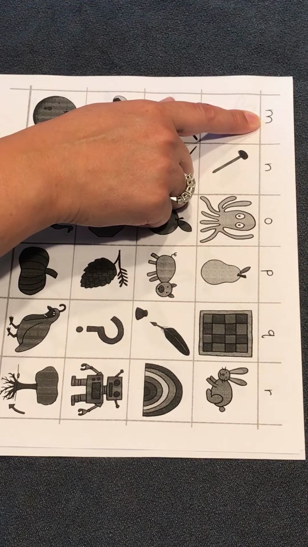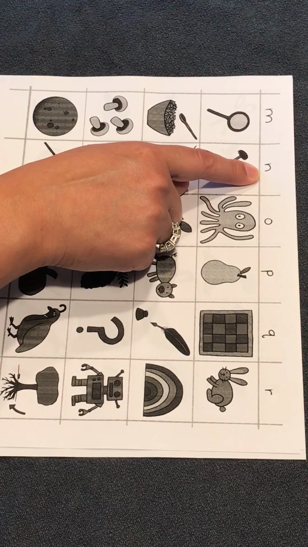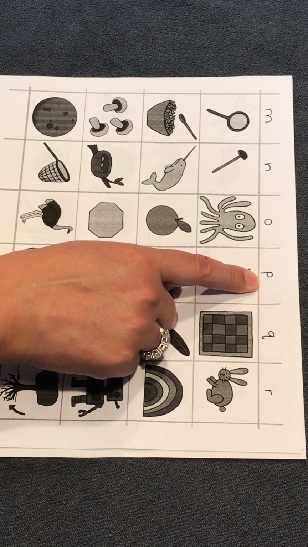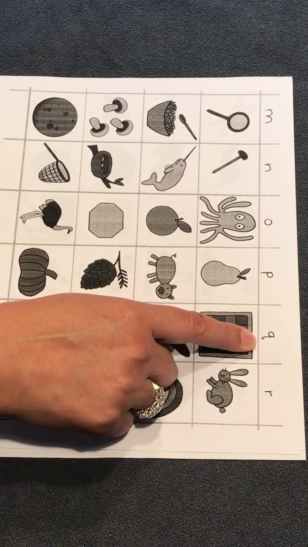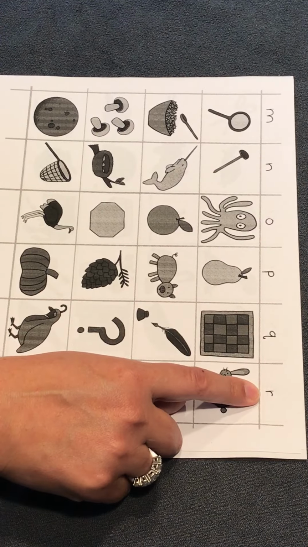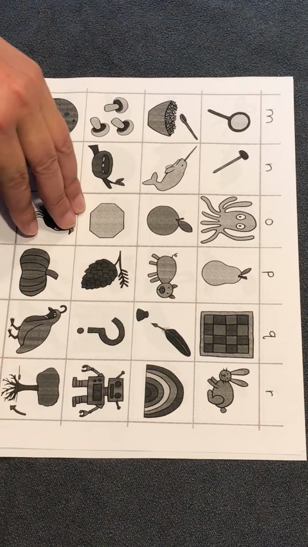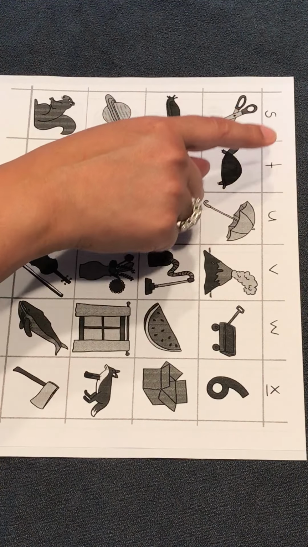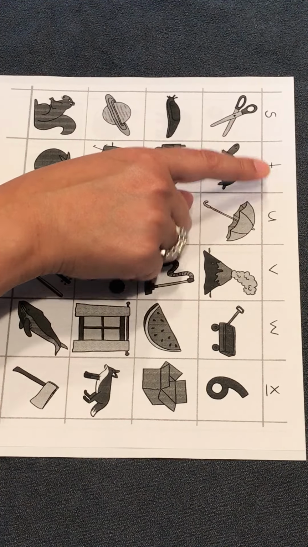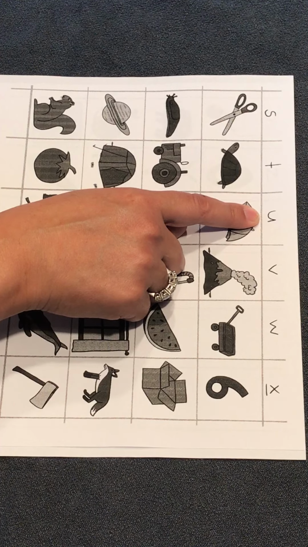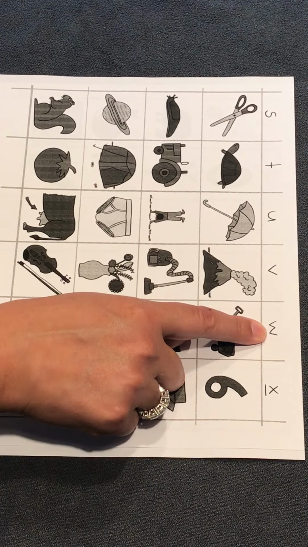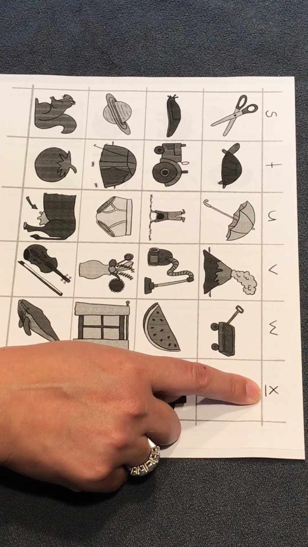This says n, this says a, this says p, this says qua, this says s, this says t, this says a, this says v, this says w, this says x.